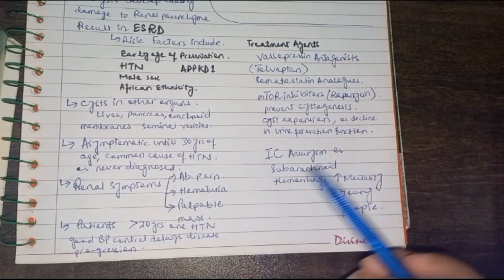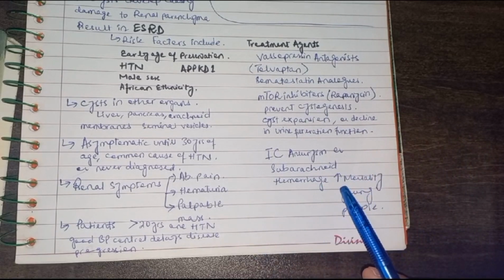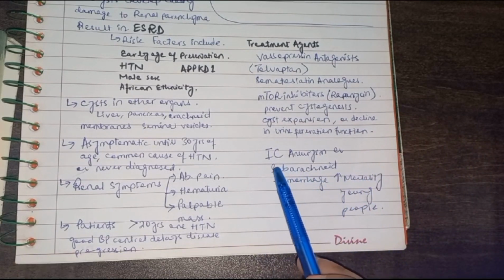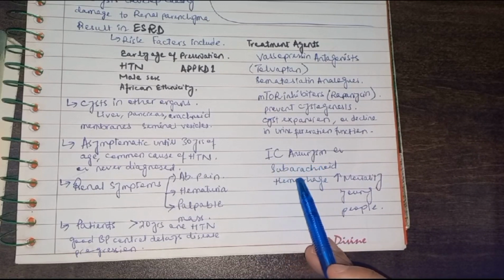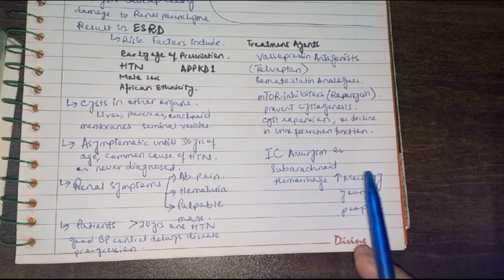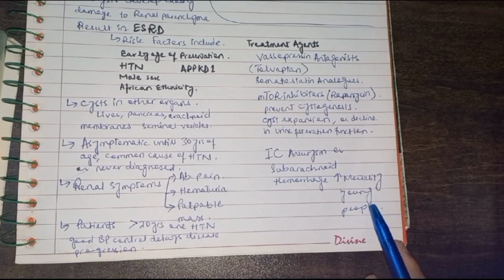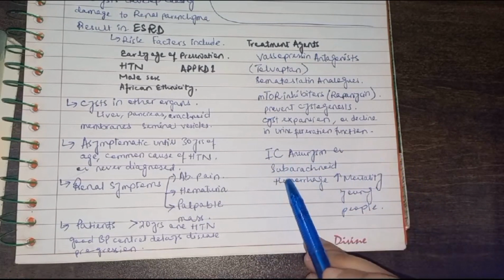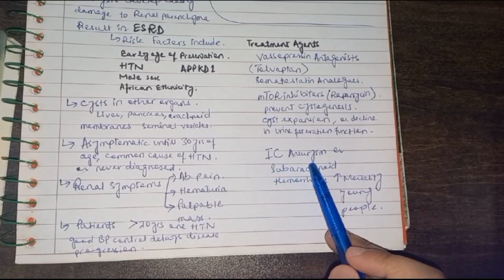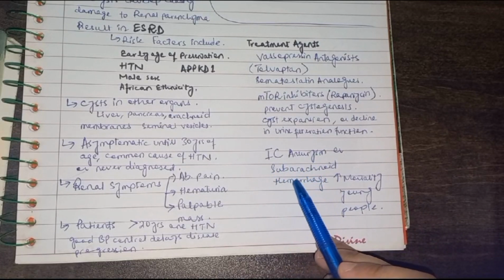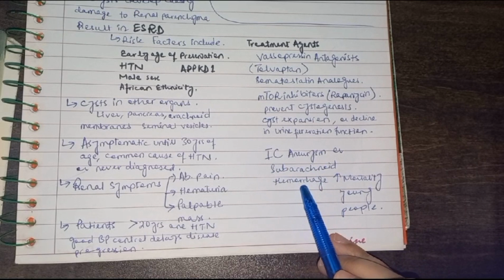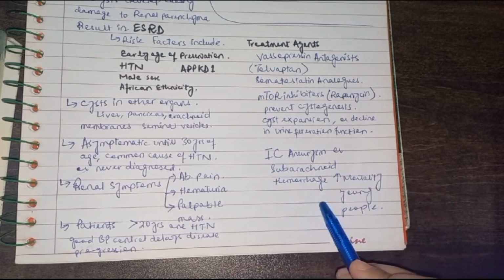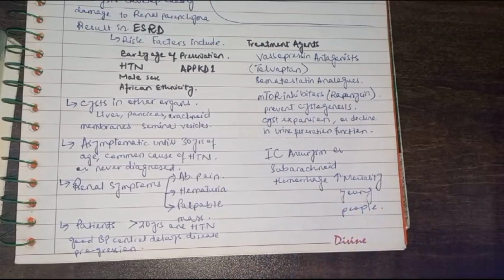Other conditions that may be associated with this disease include intracranial aneurysm and subarachnoid hemorrhage, which can result in increased mortality in young people. The sudden cause of death in young individuals is the rupture of the intracranial aneurysm, which may result in subarachnoid hemorrhage, which can result in early death of people with polycystic kidney disease.